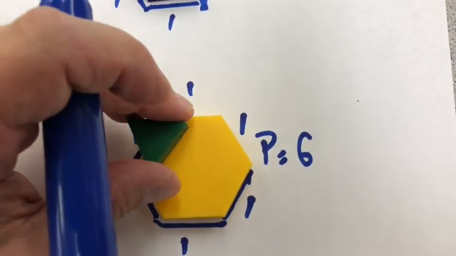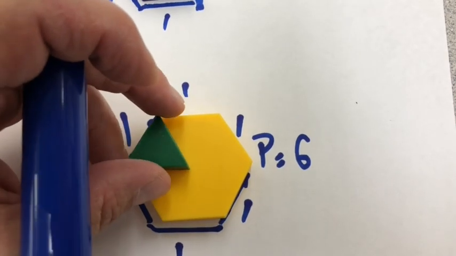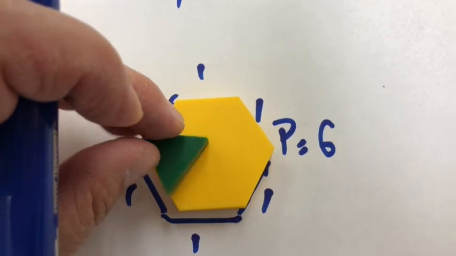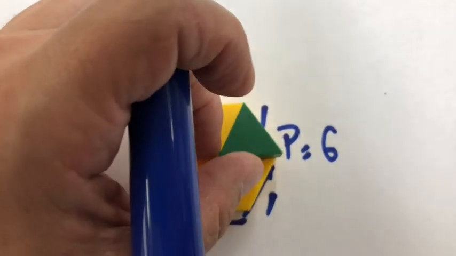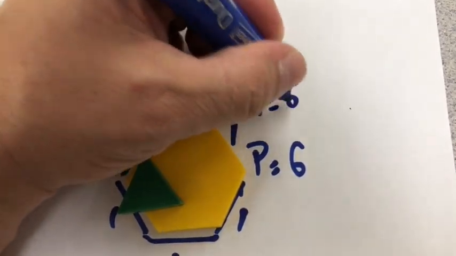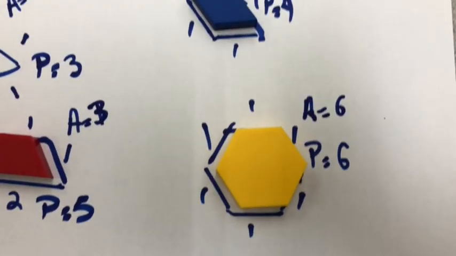And then finally our yellow hexagon. If I cover it over, it looks like 1 slice of 6. So I bet if I went around, 3, 4, 5, 6, it would take us 6 triangles to cover this hexagon.